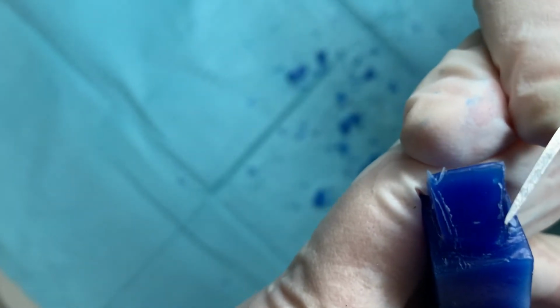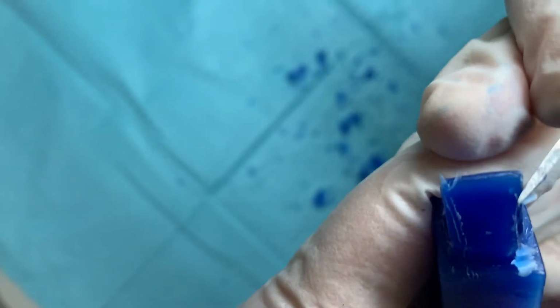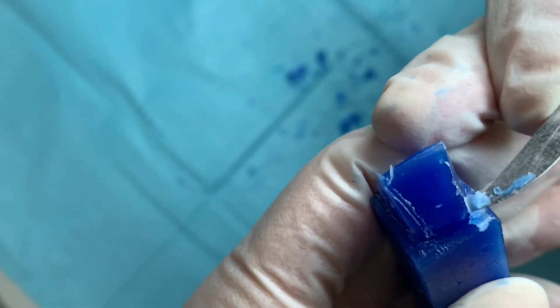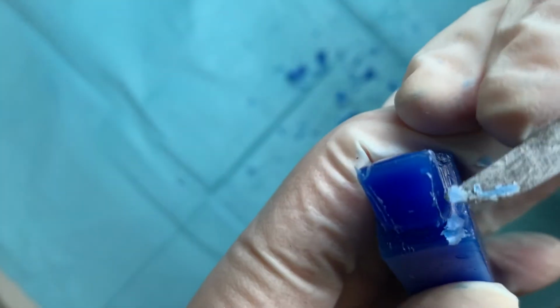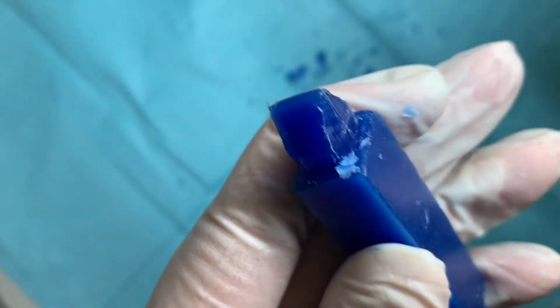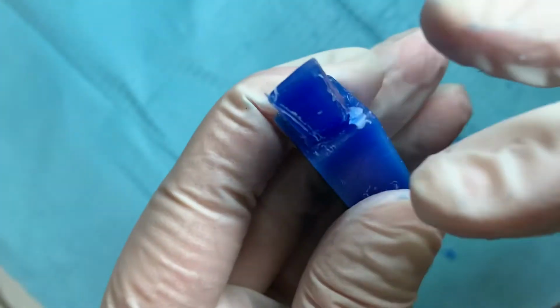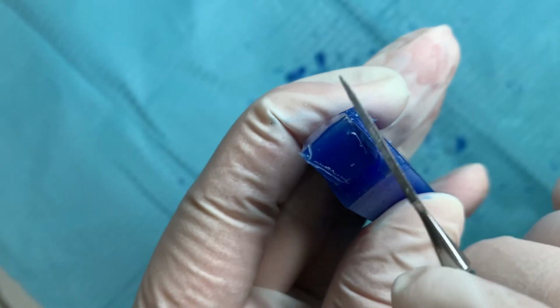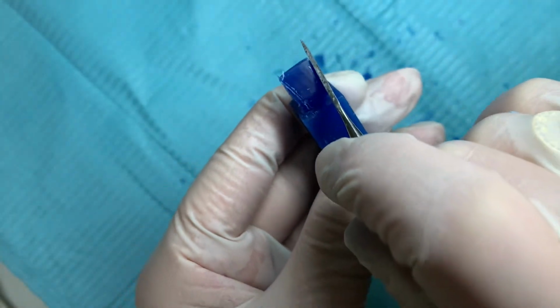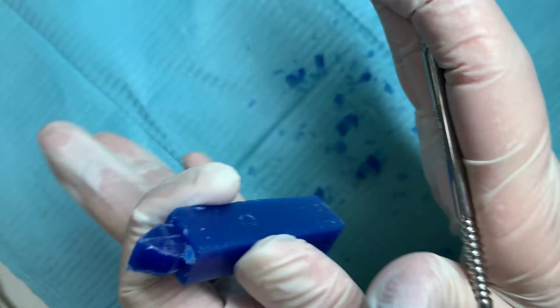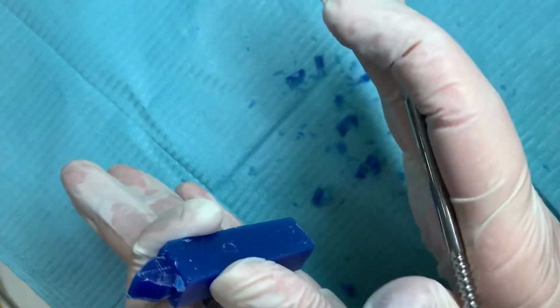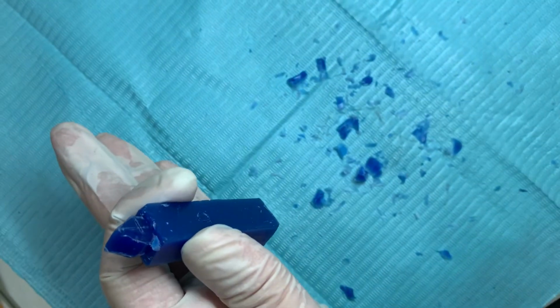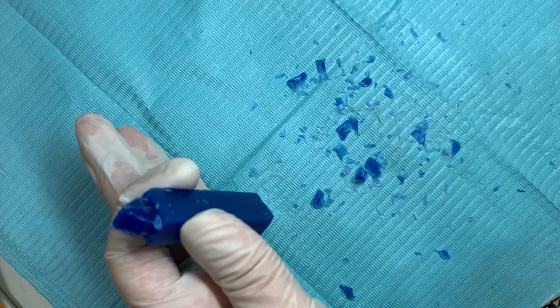Don't exceed cutting beyond the line. You see? I'm removing a lot of wax from here, but minimal wax here, so that the surface is converging like this.